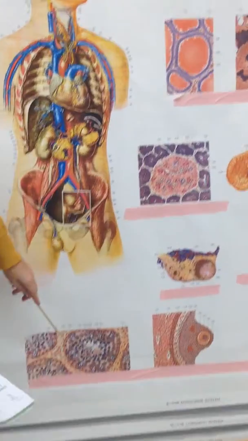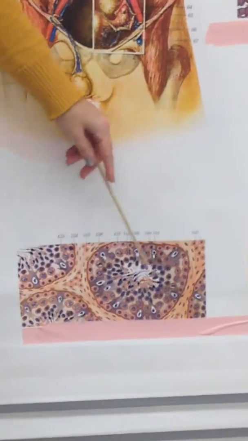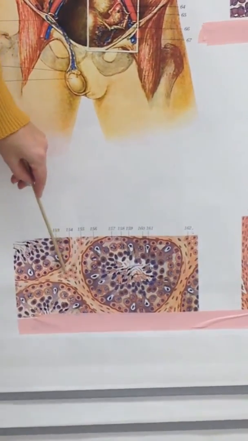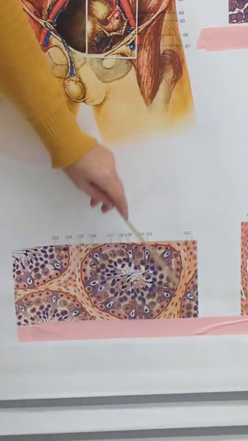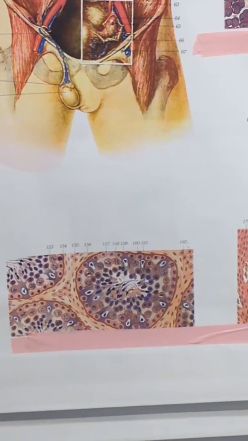And then lastly, the testes. If you see these tubules here, we're not looking at the tubules, we're looking at the cells that are outside of the tubules, like these cells, or these cells, or these ones. And those are called the interstitial cells.